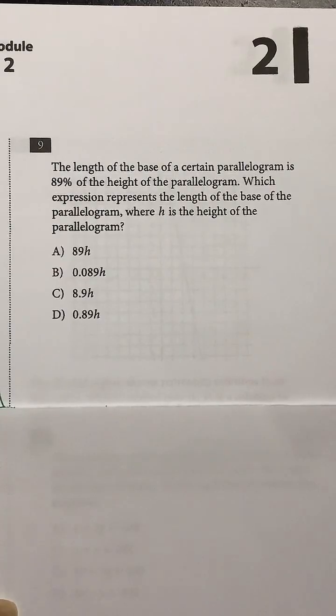So the length of the base of a certain parallelogram is 89% of the height of the parallelogram. So which expression represents the length of the base, where h is the height? So is it A, 89h, B, 89 thousandths of an h, C, 8 9/10 of an h, or D, 89 hundredths of an h?